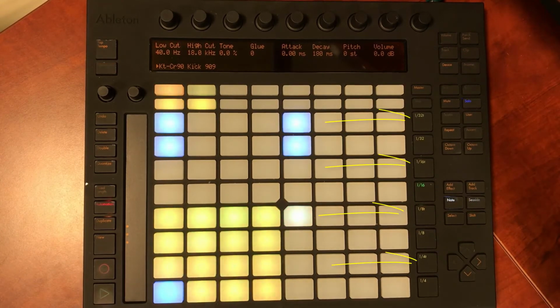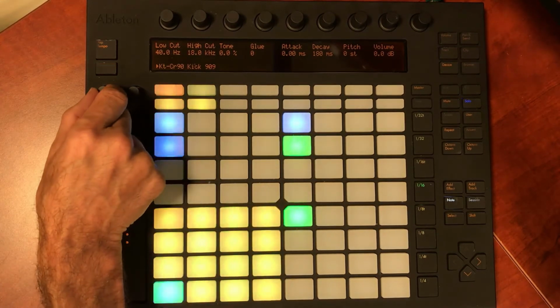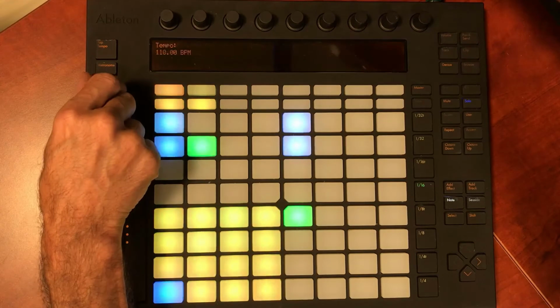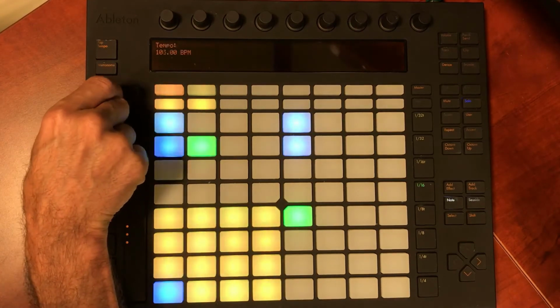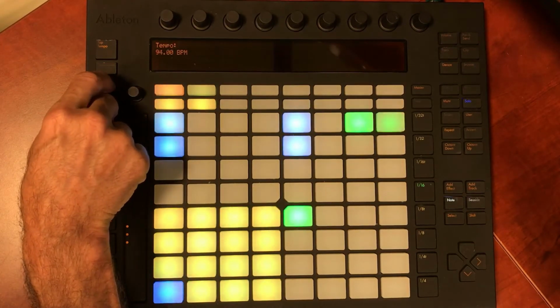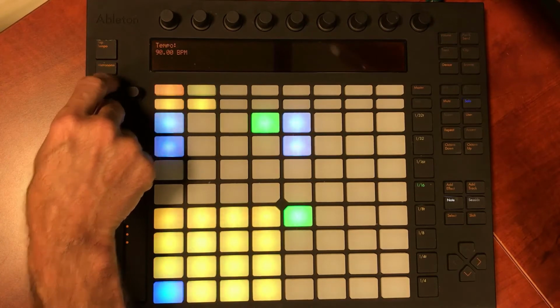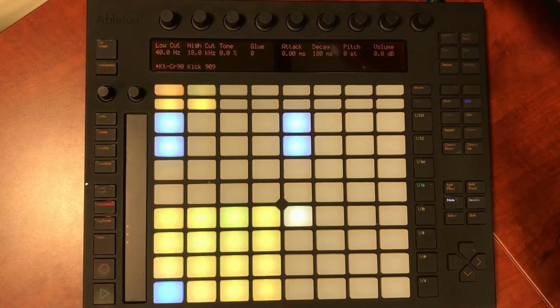Note that some of these buttons have a T next to them. That indicates a triplet subdivision, and we will get to that later. So on playback, that beat sounded the same tempo, only the display changed. If I wanted to change the tempo, I could, using the tempo control over here. Listen. So that's our 1 bar.